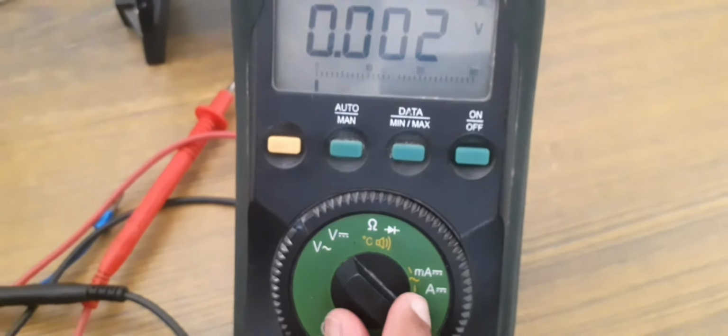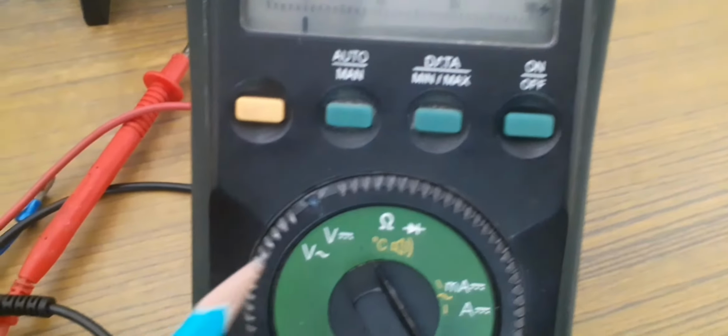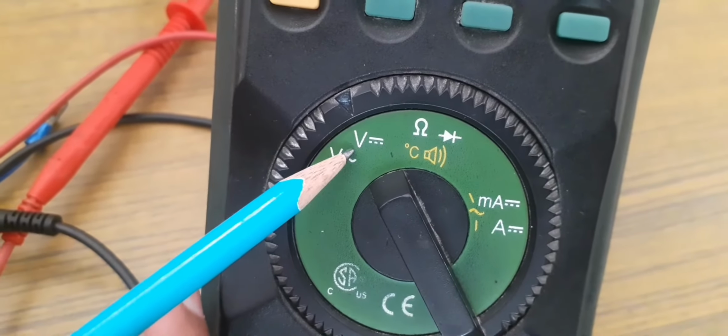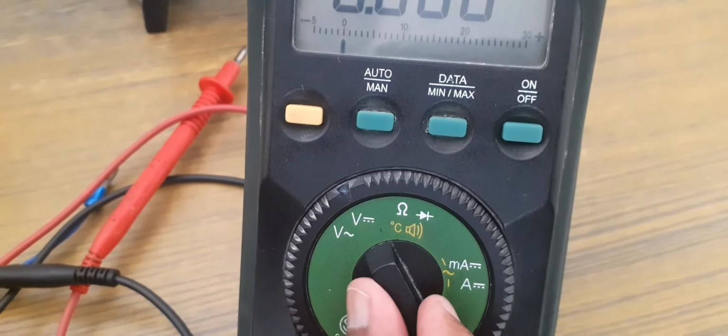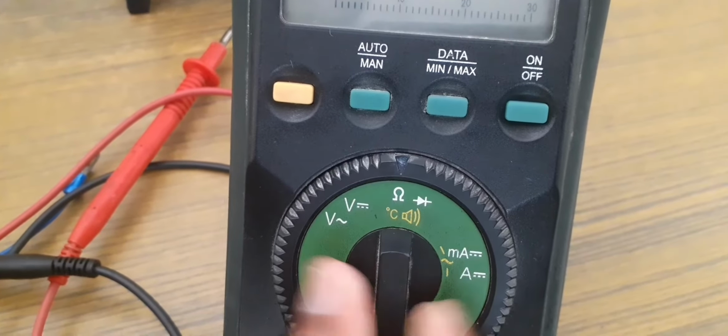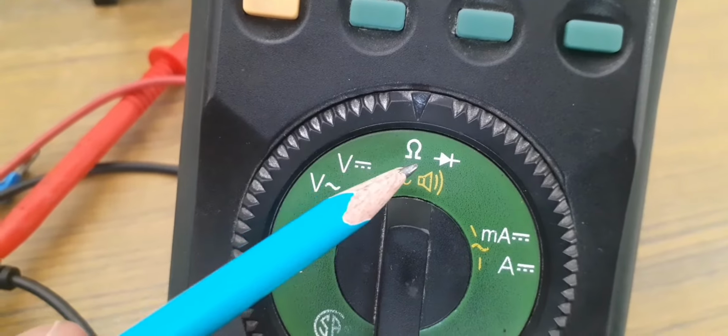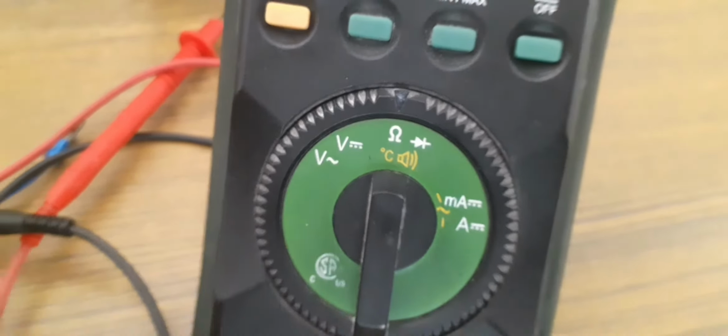And if I want to measure DC voltage, you need to set this, whatever the triangle you are observing, so that should be pointed towards this. And if I want to measure resistance, I need to turn like this and I need to set. You can see here ohm is there, the resistance symbol is ohm, so we need to place the arrow next to this.